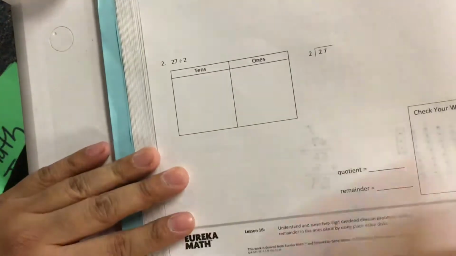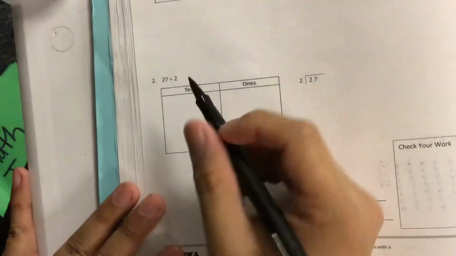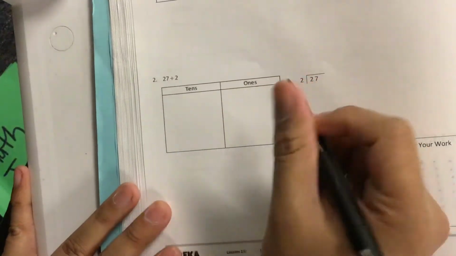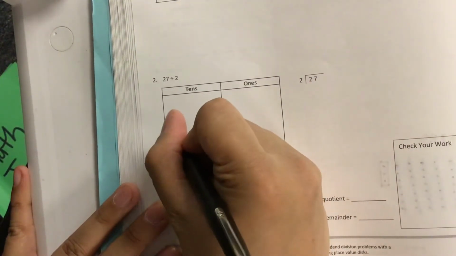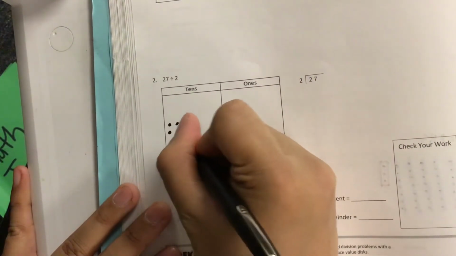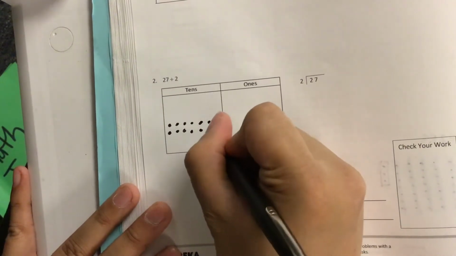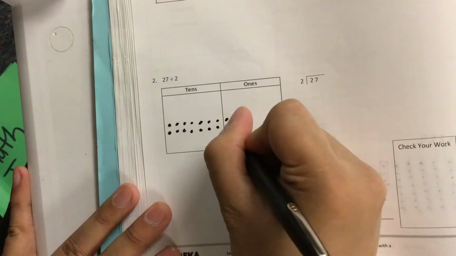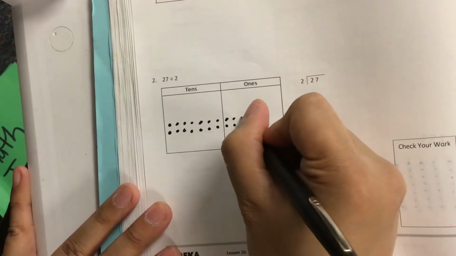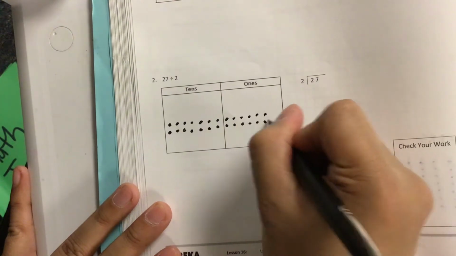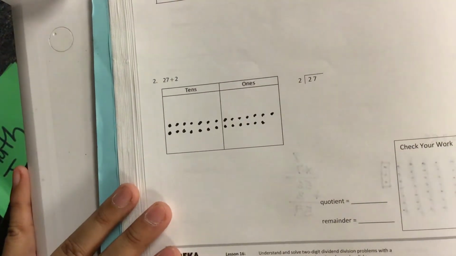All right. So now we have 27 divided by 2. If we're going to draw our dots: 1, 2, 3, 4, 5, 6, 7, 8, 9, 10, 11, 12, 13, 14, 15, 16, 17, 18, 19, 20, 21, 22, 23, 24, 25, 26, 27.